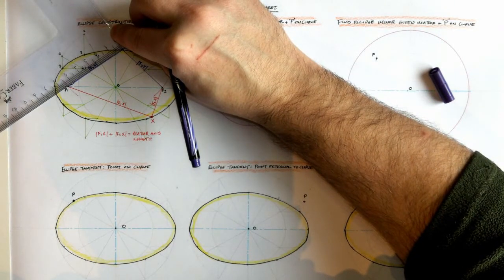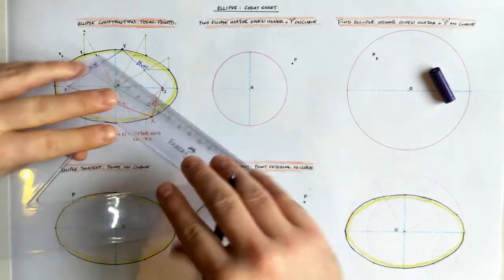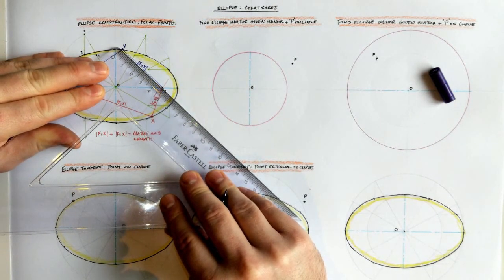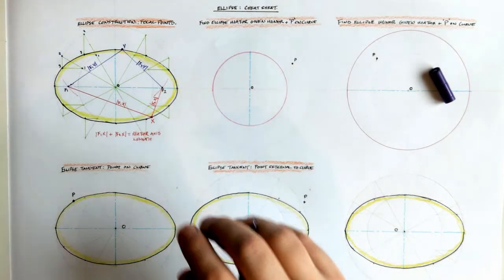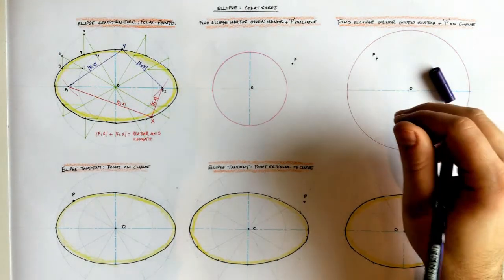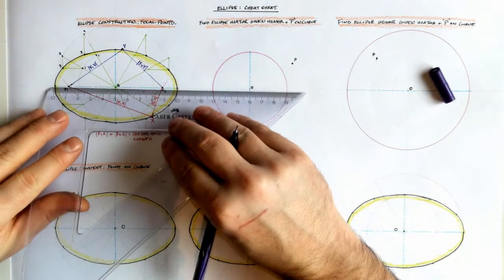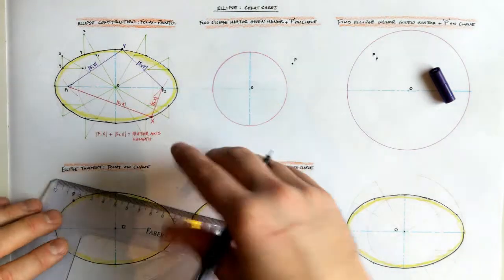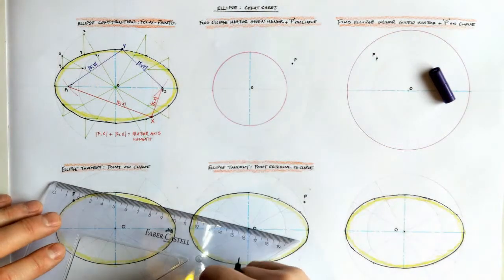I just want to be sure about that. 54. And then Y to F2 works out at 46. So 54 plus 46 equals 100 as well. So no matter where the point is on the curve, if we join it back to F1 and F2, we'll always get 2 lines. When you add them together, it will give you the length of the major axis.